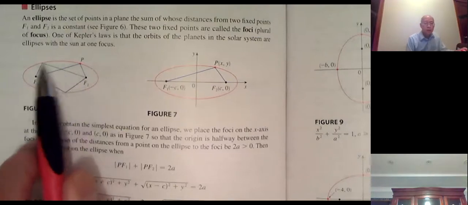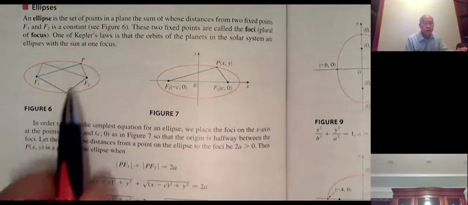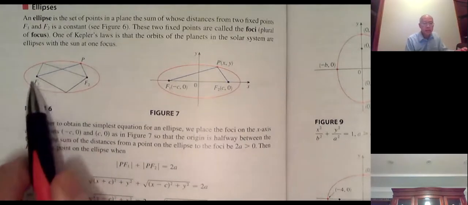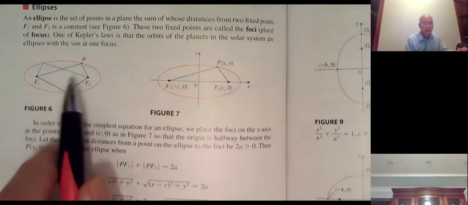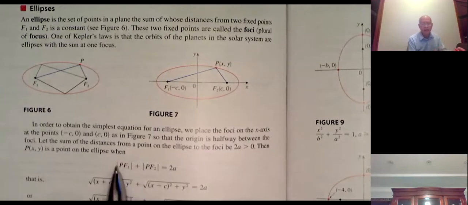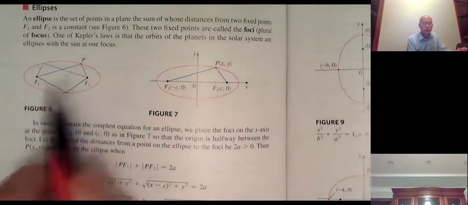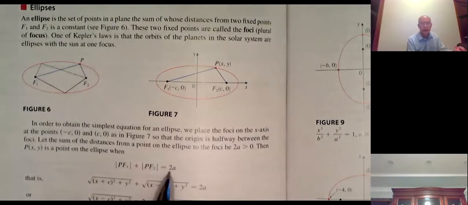The points on the ellipse have the property that the distance away from F1 plus the distance from F2 is always a constant. They write that here. The absolute value means the distance from P to F1 plus the distance from P to F2 is the same number. They call it 2a.